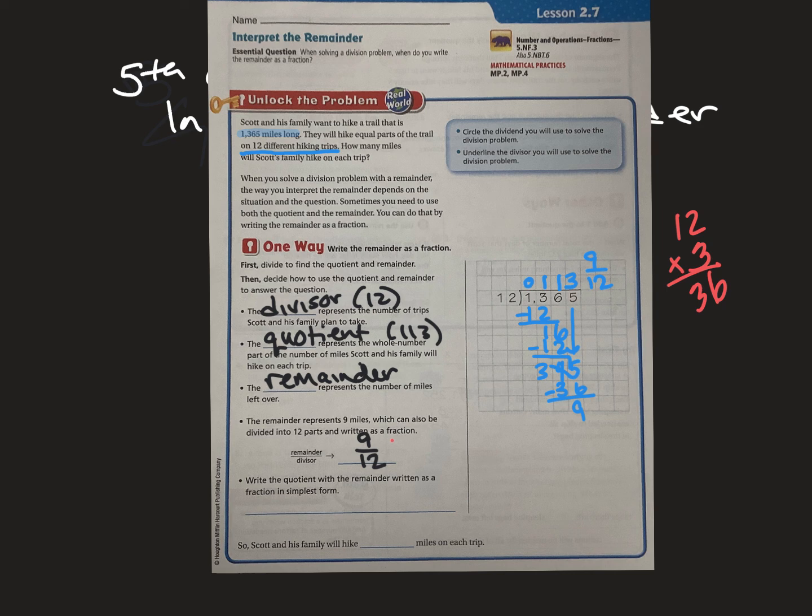3 divides equally into both 9 and 12. 9 is a multiple of 3 and 12 is a multiple of 3. 9 divided by 3 is 3, and 12 divided by 3 is 4. And so my final answer would be 113 3/4 of a mile would cover them for the full 12 trips.